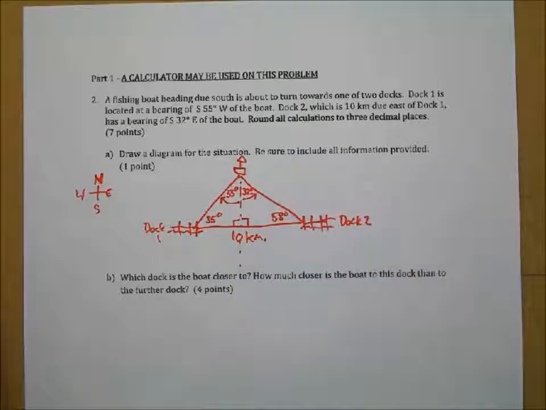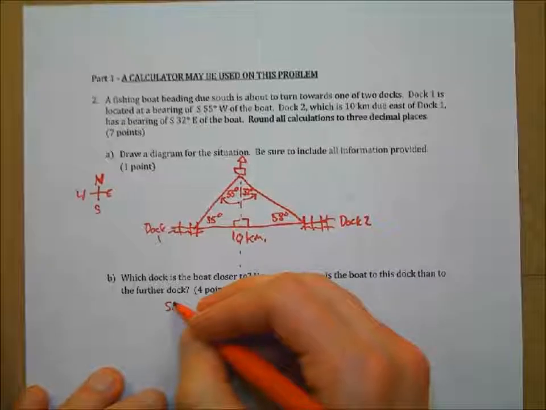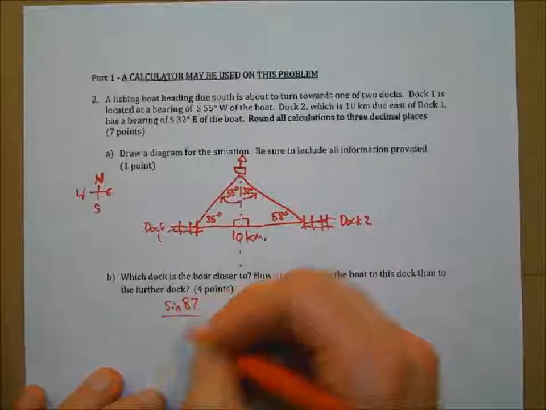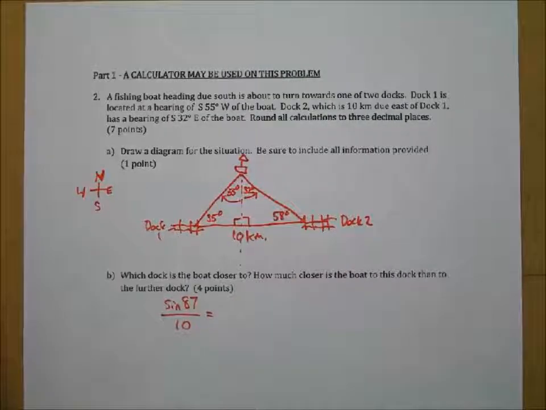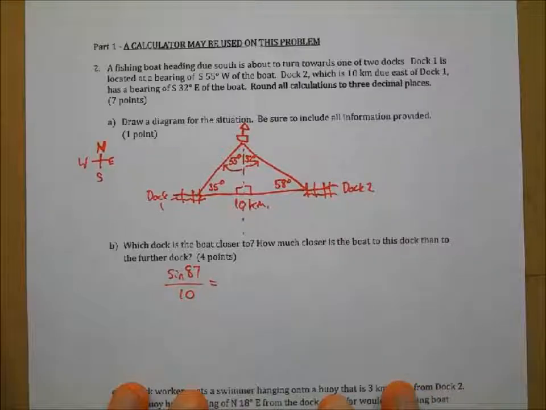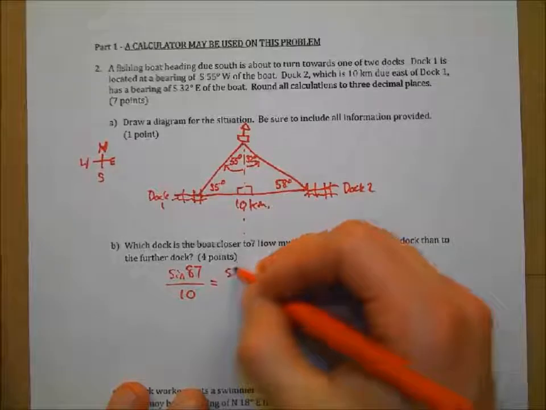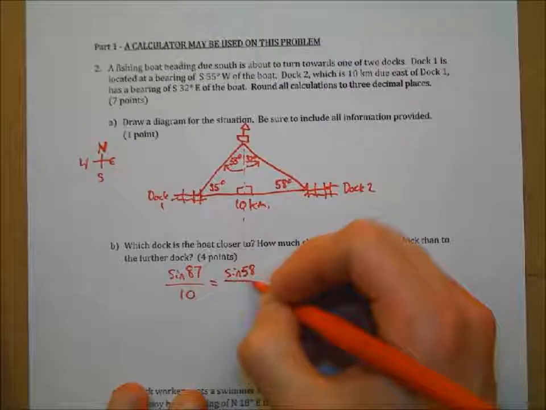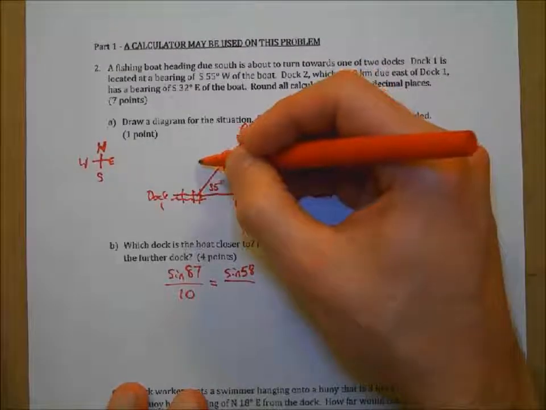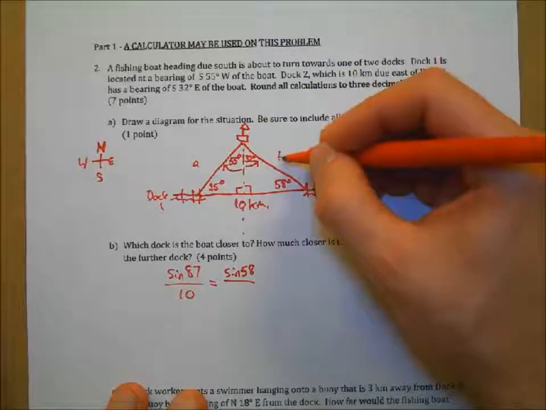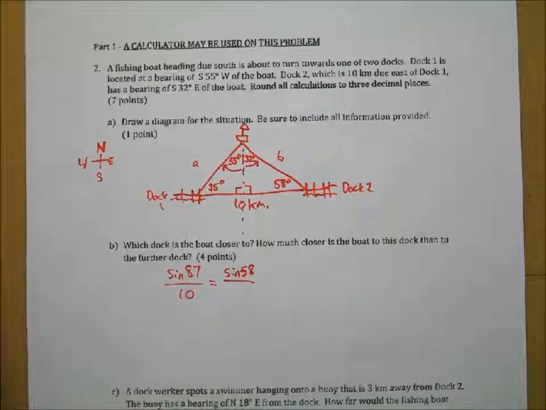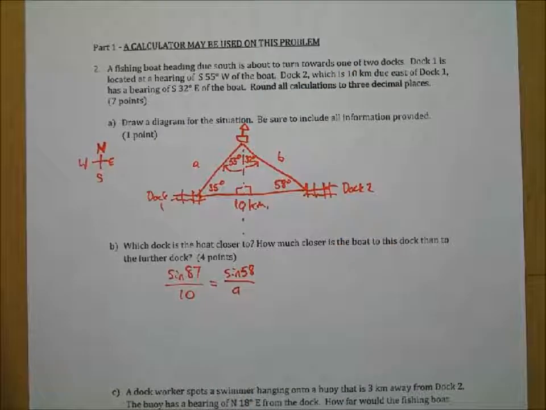So we can say sine of 87 over 10 will be in the same ratio as, what's another one we could do here? Sine of 58 over, and let's just call this A. And we'll call this B here then. So over little a, like that.